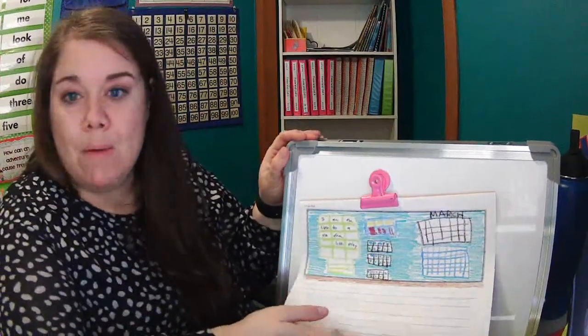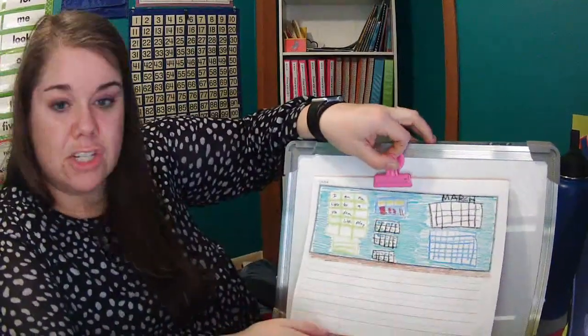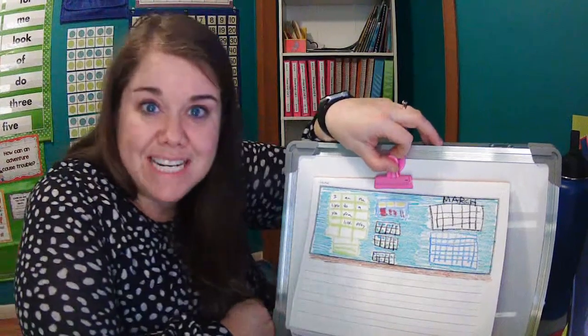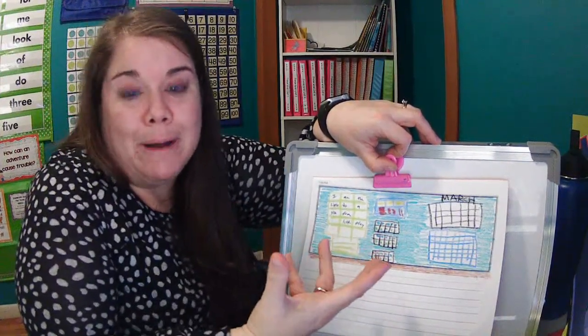So hopefully, when someone is reading my work and looking at my picture, I have enough details in my picture so that the reader can get a great visual of where the story is taking place. I almost want them to be able to close their eyes and imagine that they are right there looking at our classroom, looking at our window, I suppose, for our classroom.